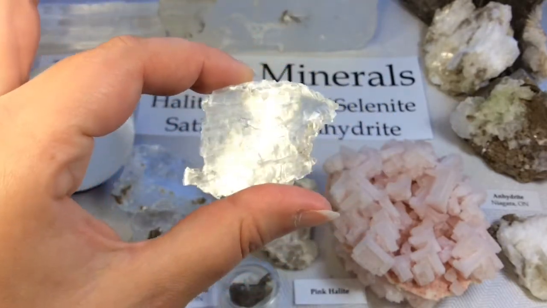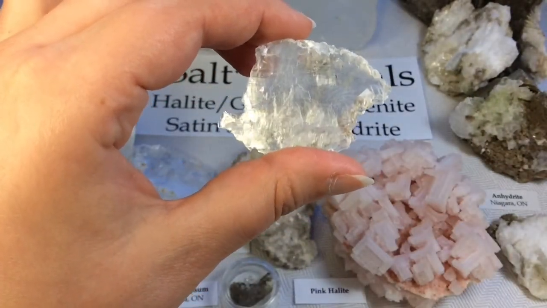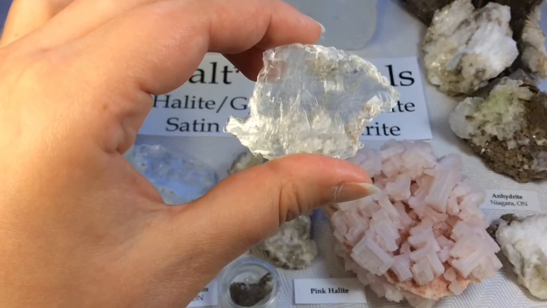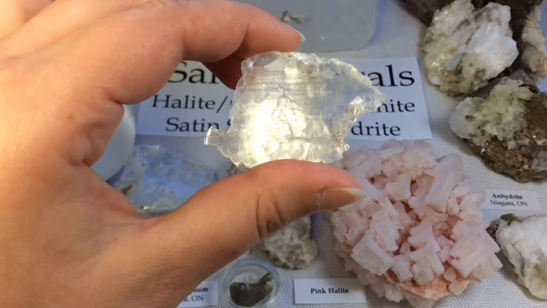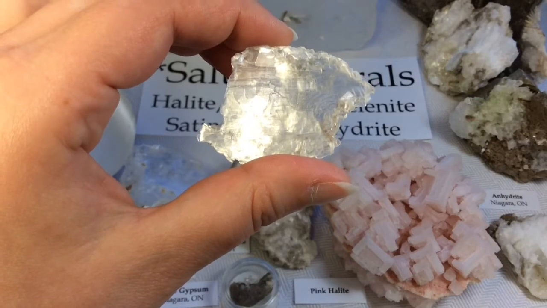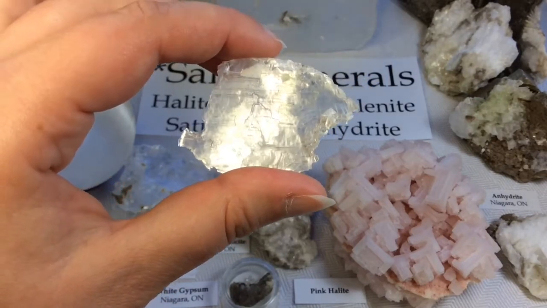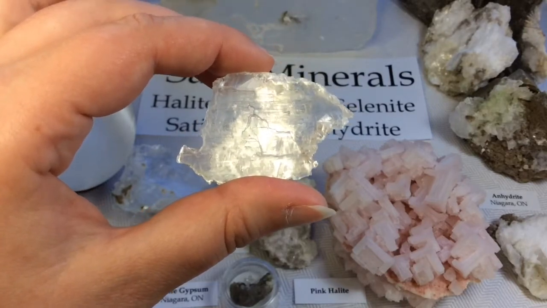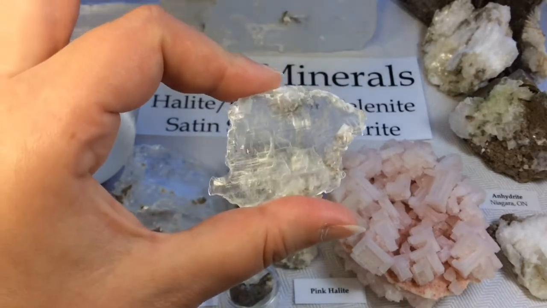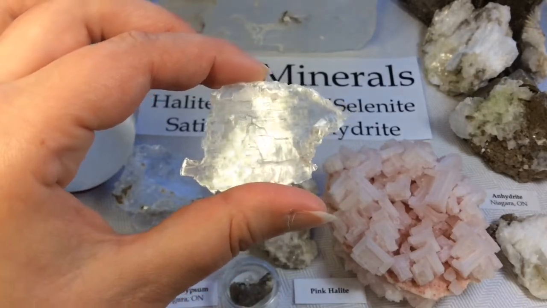Oh, so gorgeous. So the name selenite is after the Greek word for the moon, Selene, the moon. And if selenite crystals show translucency, opacity, or any kind of color, it's caused by the presence of another mineral. They are typically colorless and clear.